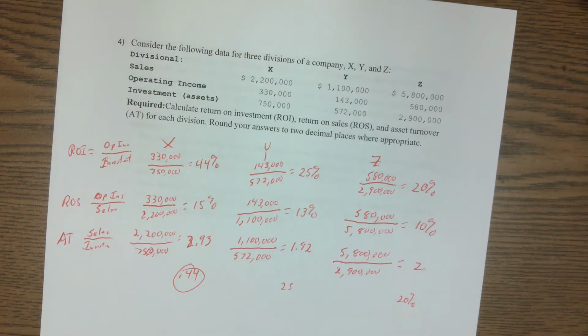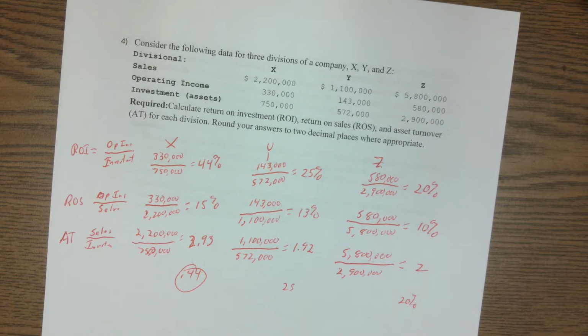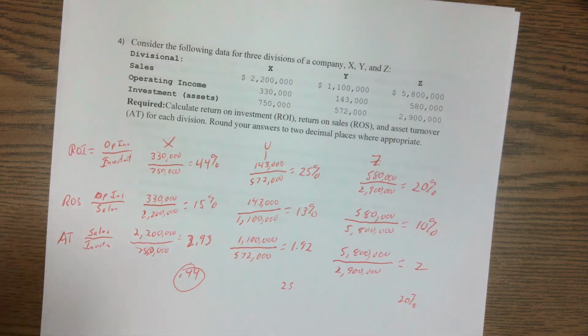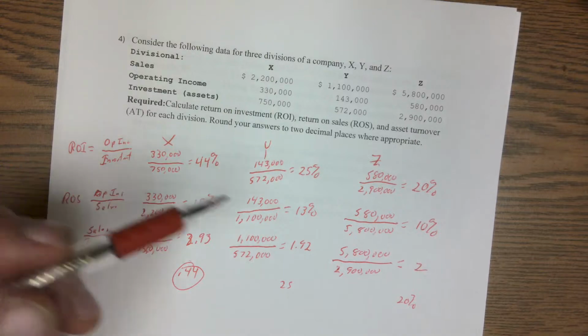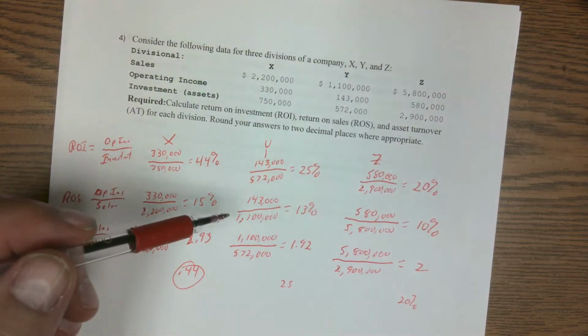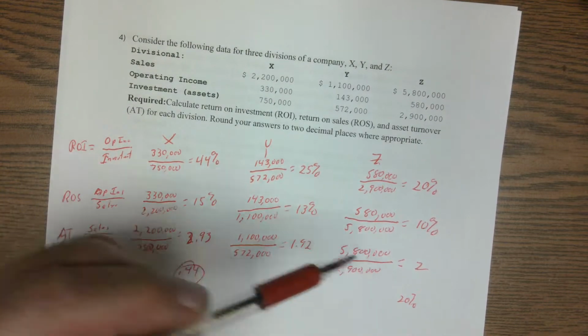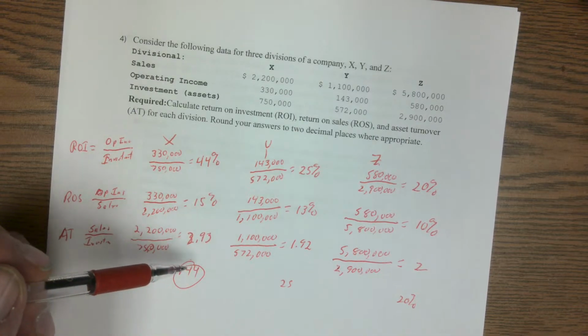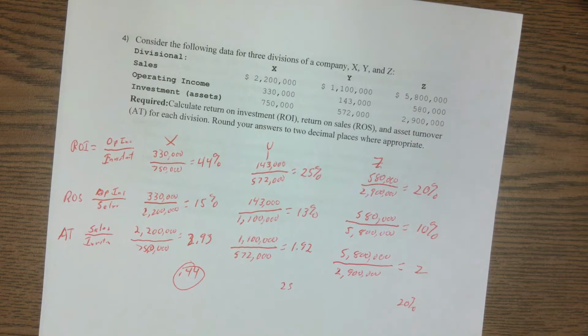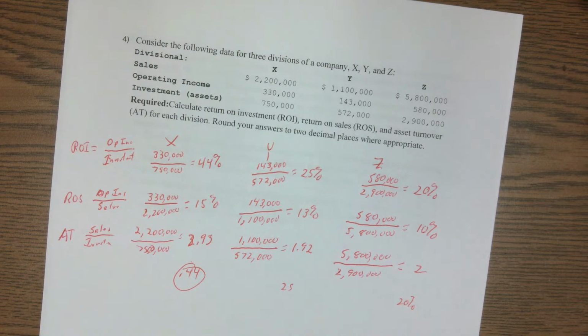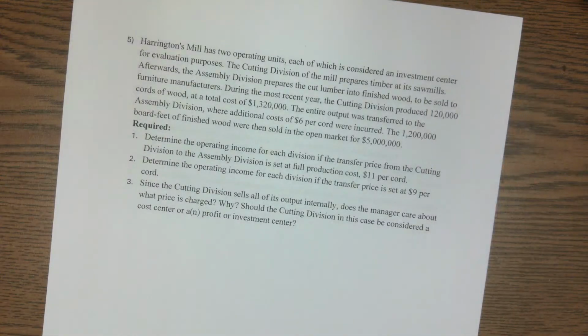So are you selling it for enough? Well, 10% might not be enough. Are you selling enough of it? Probably not. 20% is not horrible. 25% is pretty good. 40% return on assets is outstanding. So you just have to look at the times and the competitive industry that you're in. All right, we're going to stop there and see if this works.